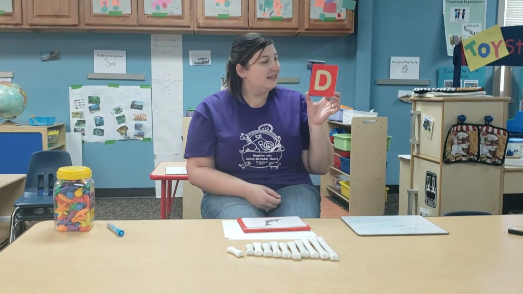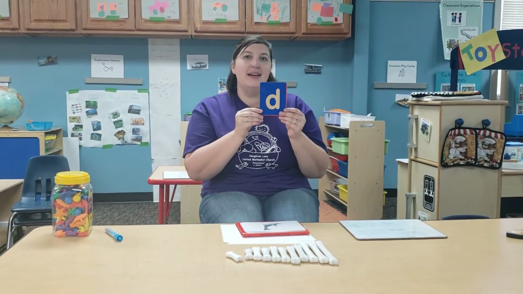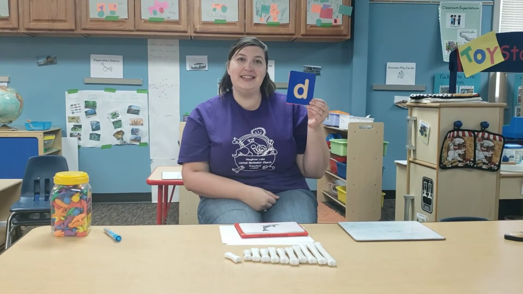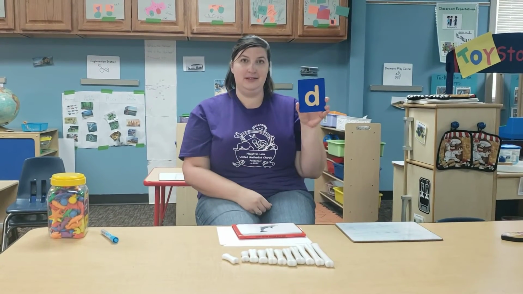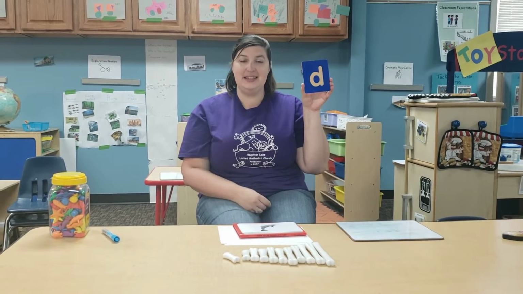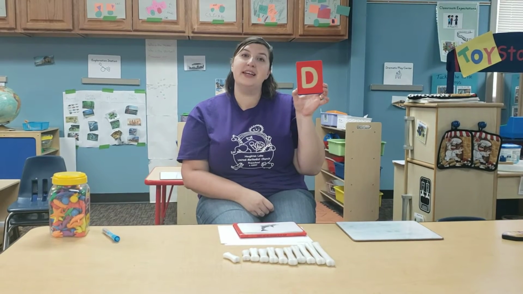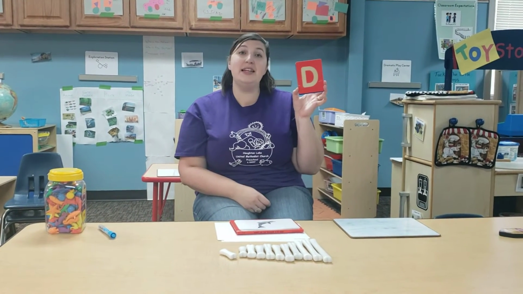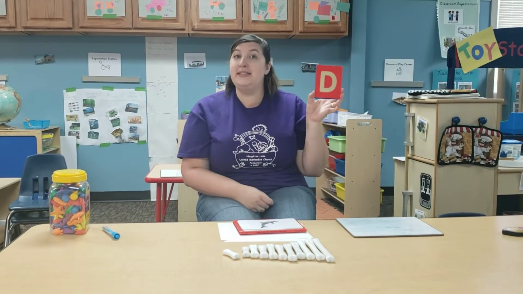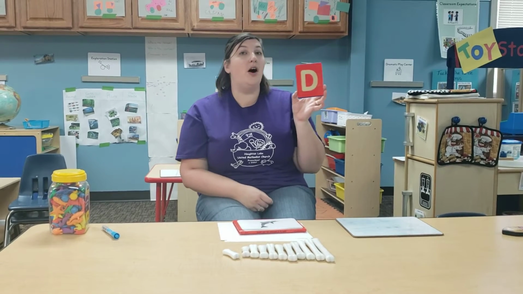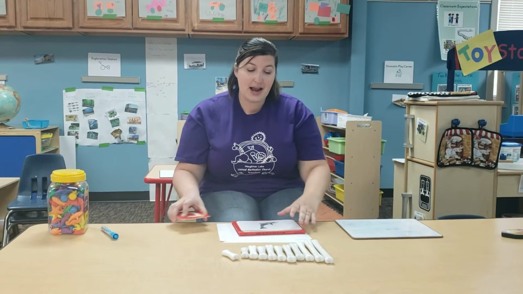Dinosaur. D. And this is an uppercase D, which makes this a lowercase d. All right, you ready? I have a lowercase d. Uppercase D. And the D represents the D sound, like dinosaur or dance or dog. These are all words that start with the letter D.